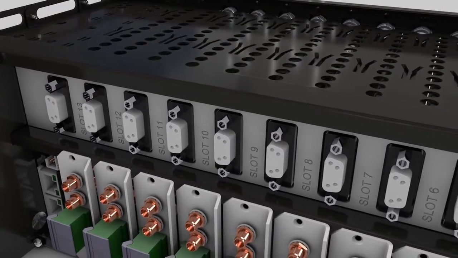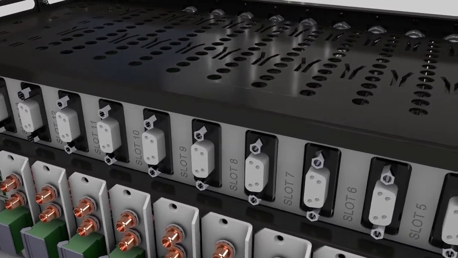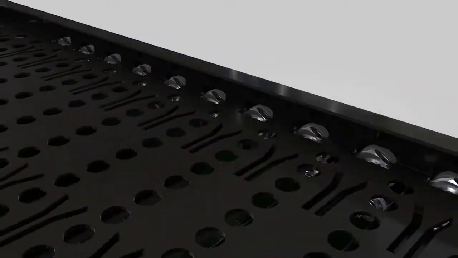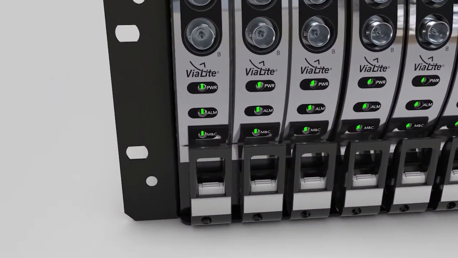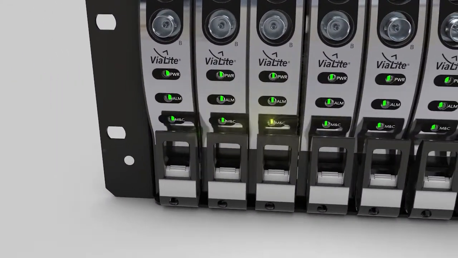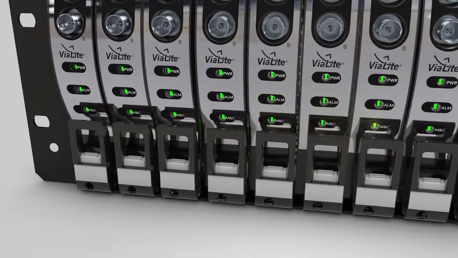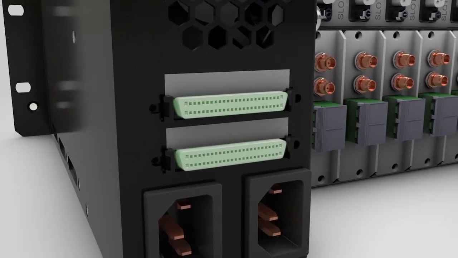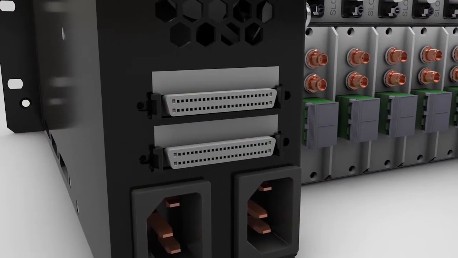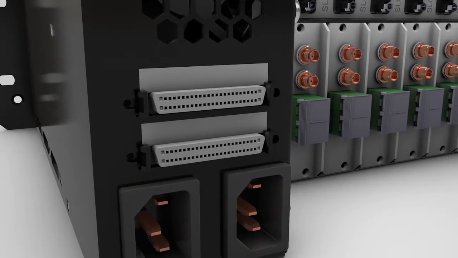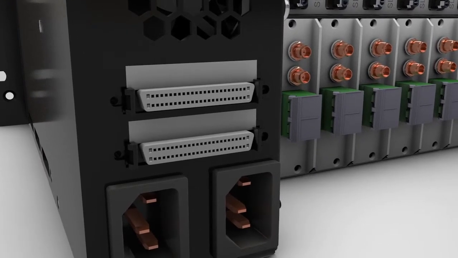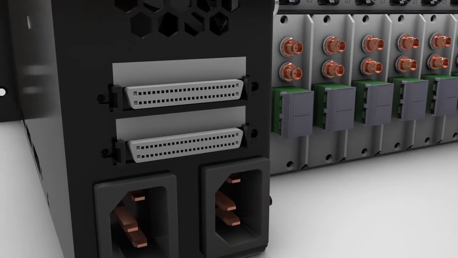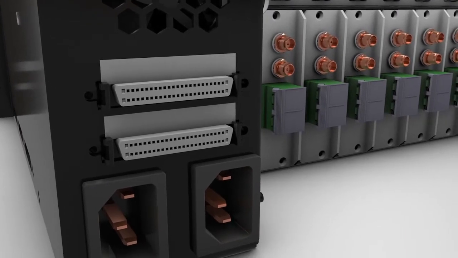Each module interfaces with the chassis backplane via a 9-way D-type connector. The SNMP module polls each slot in turn to access data including performance, temperature, and module identity information. 2 50-way SCSI connectors allow direct access to power and alarm information for each module. This permits the integration of ViaLite HD into an existing monitor and control system.